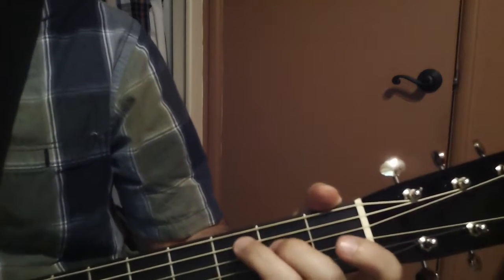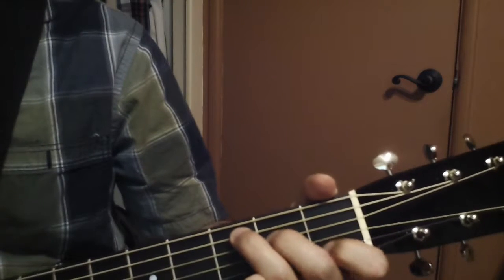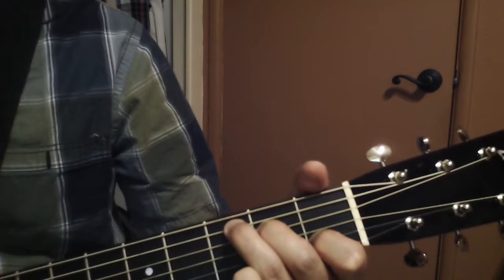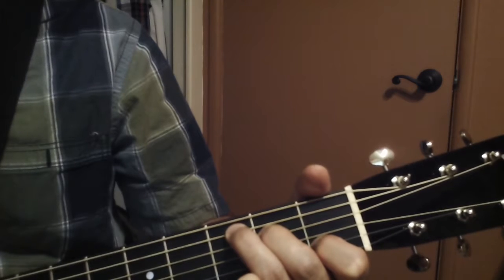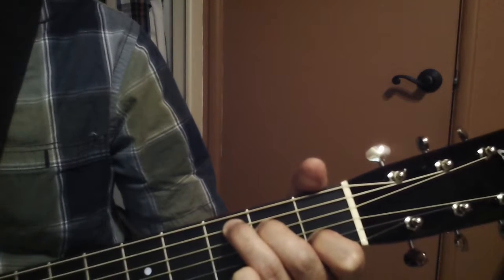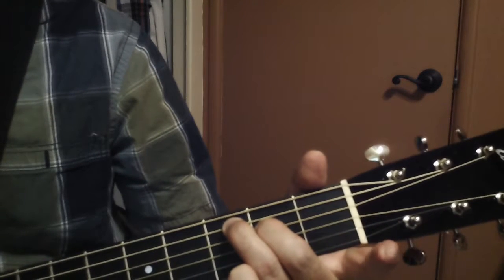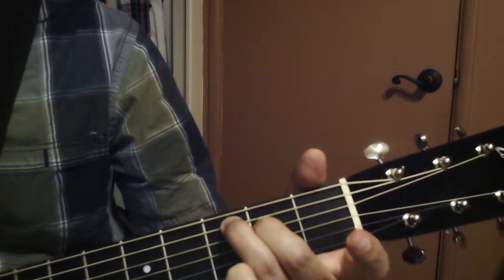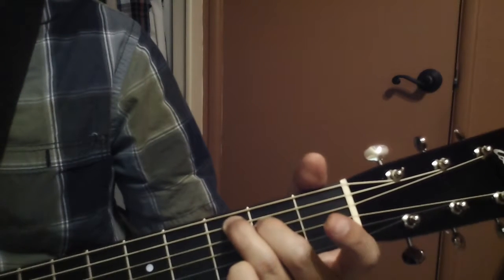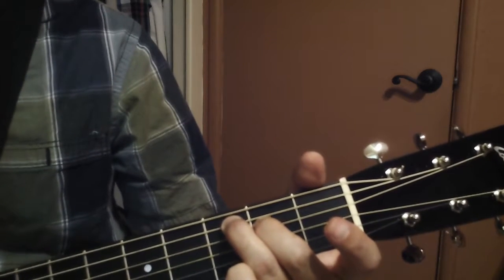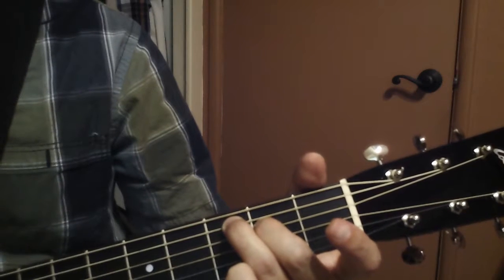For a C major 7, we make the regular C major chord. And the easiest way to make this C major 7 chord is just to take our index finger off that first fret of the second string. Now we have C major 7.